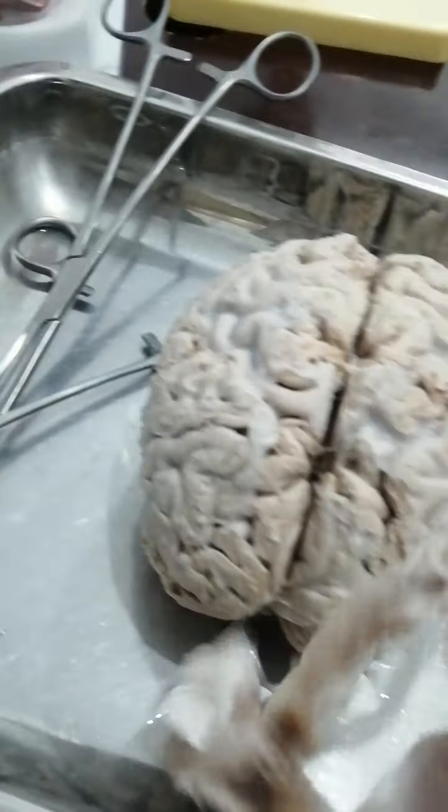You look over here, this is the dura mater, and this is the superior sagittal sinus, and you can see this small flower-like structure. These small nodules are actually the arachnoid granulations or arachnoid villi.